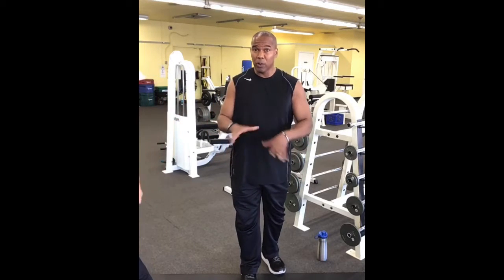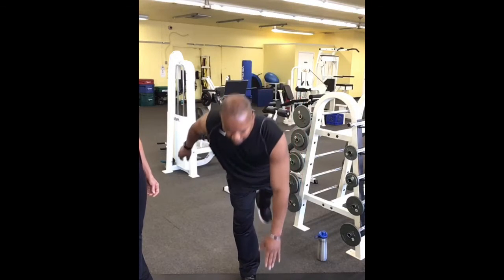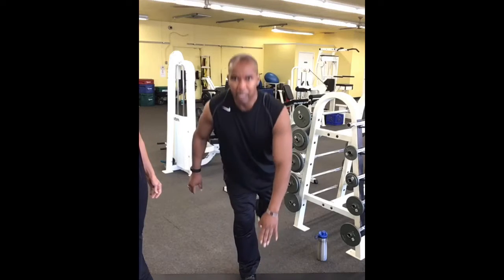Focus on it. Now, while you're focusing in on those muscles and contracting, you have to breathe. So remember, inhale down, and then exhale coming up, right?